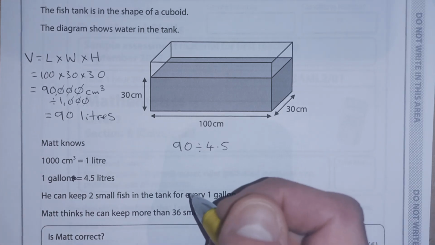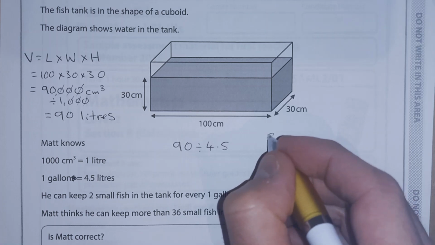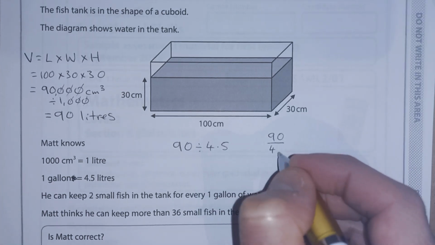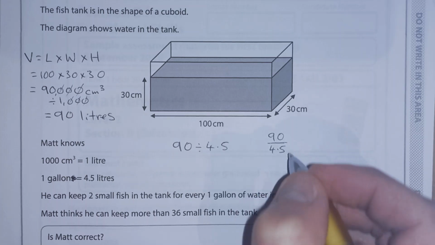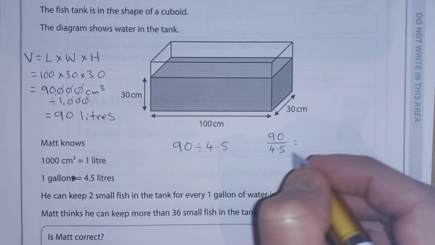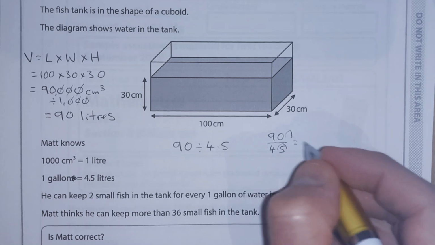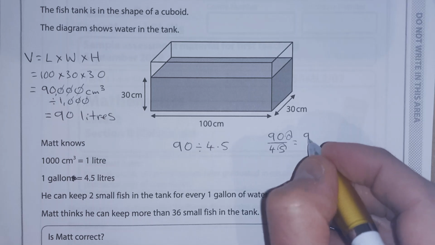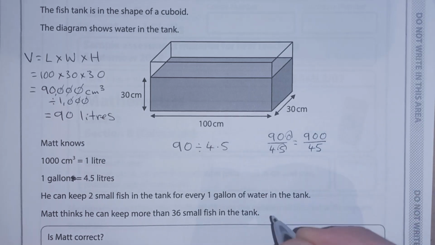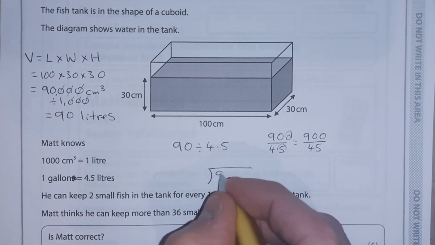Right, now we've got the decimal here. It might help if we write this as 90 over 4.5. Now, obviously, we wouldn't normally have a decimal in a fraction like this. So what we can do is multiply top and bottom by 10, or in other words, move our decimal point over, we can say it's the same as 900 divided by 45.